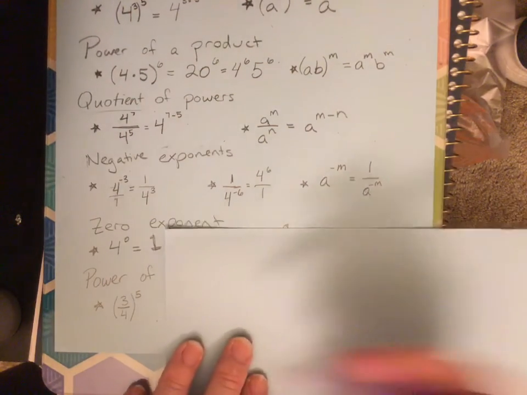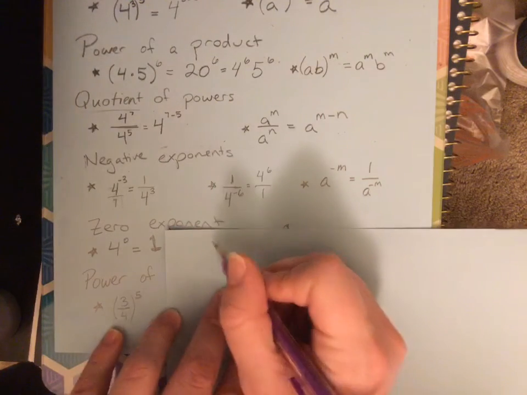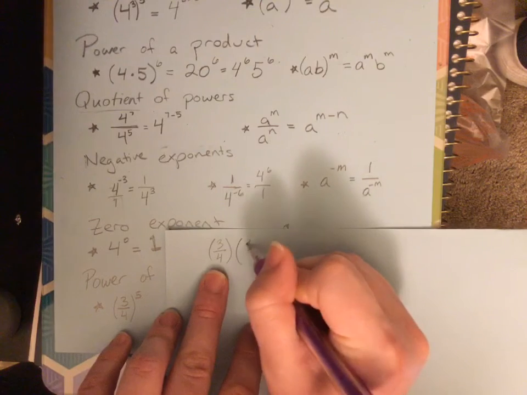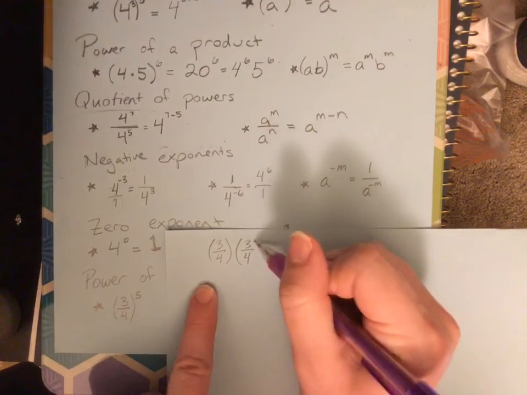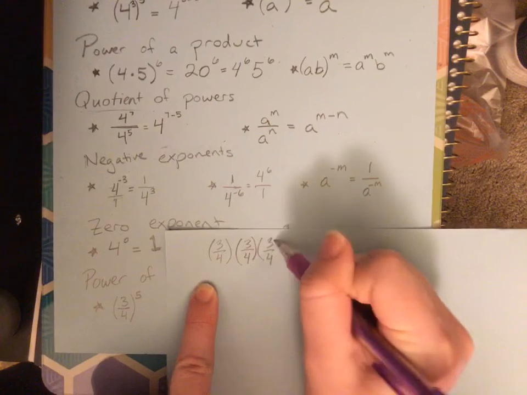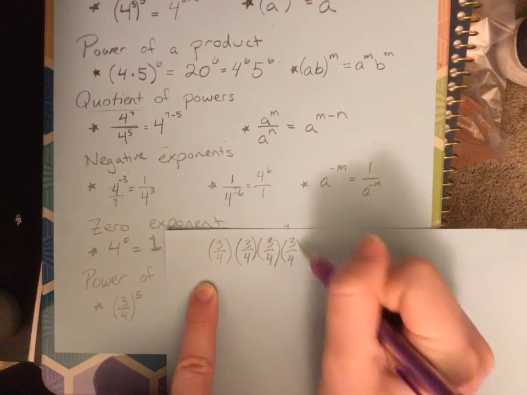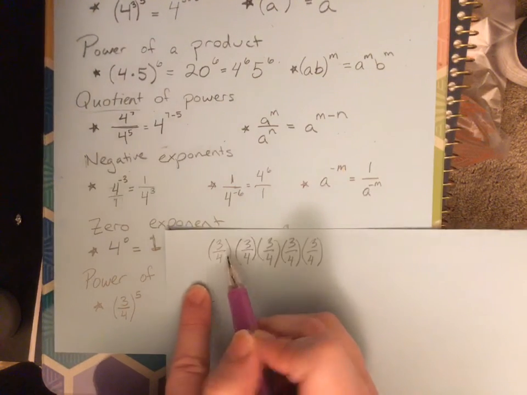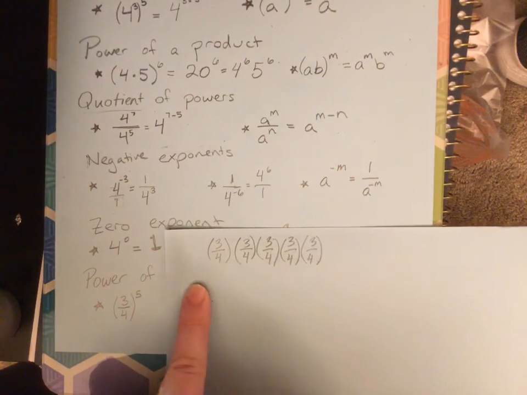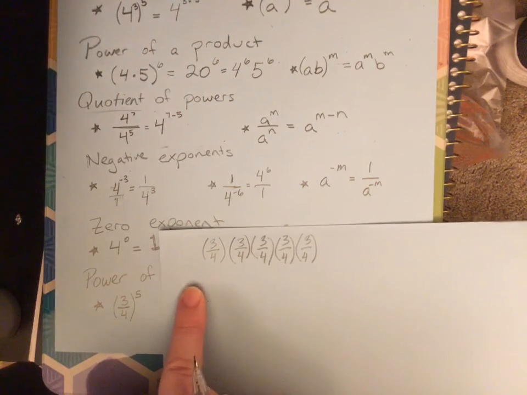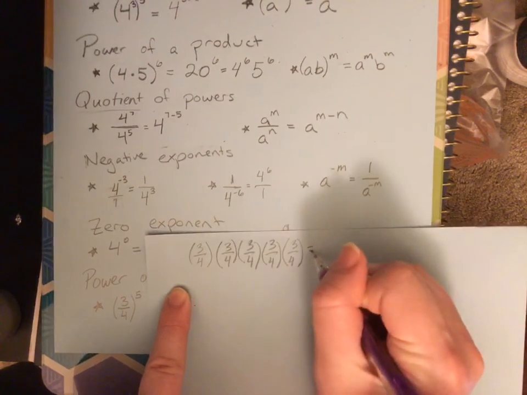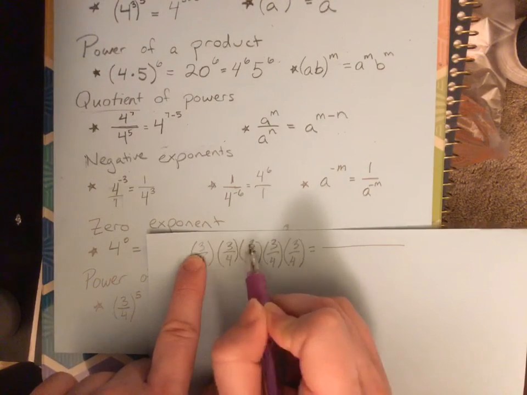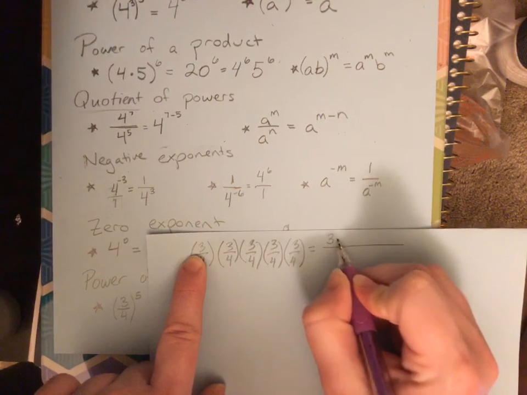What I want is to see this 3/4. Well, I know that the exponent means I'm multiplying it 5 times. And I know that if I'm multiplying fractions, I'm just going to multiply across. So another way to write all of these fractions multiplied together is on the top I would have 3 multiplied by itself 5 times.